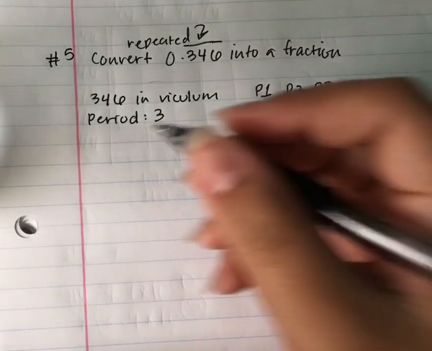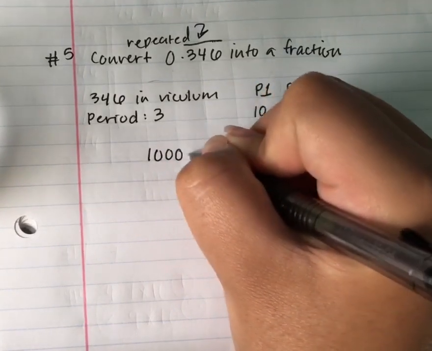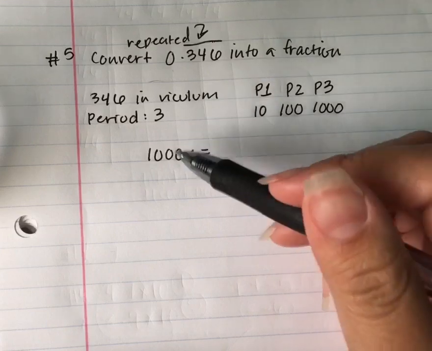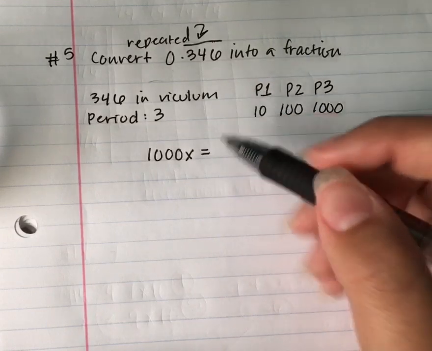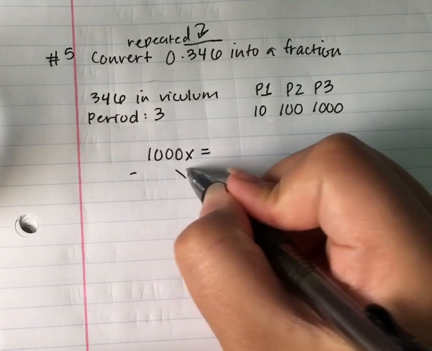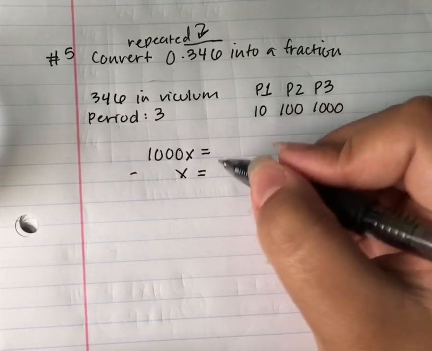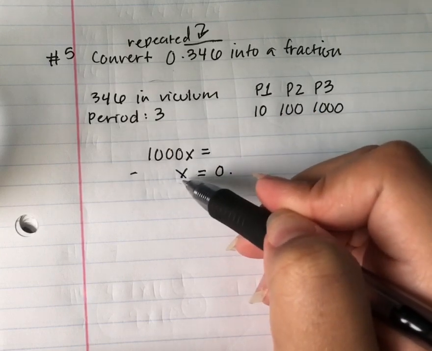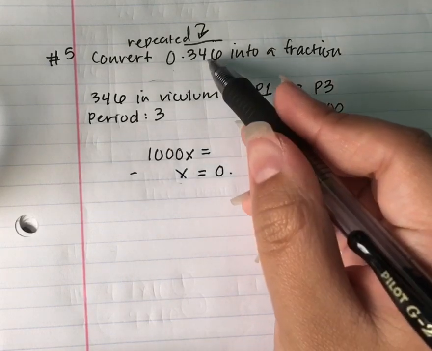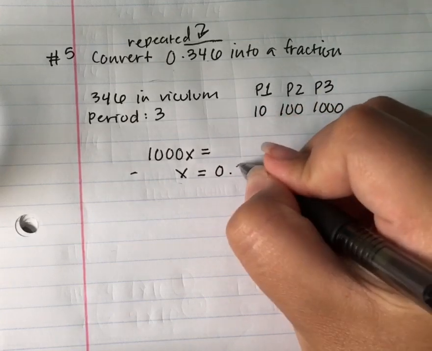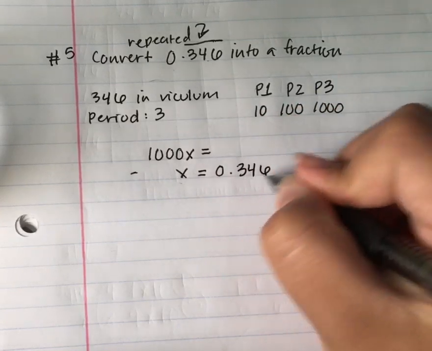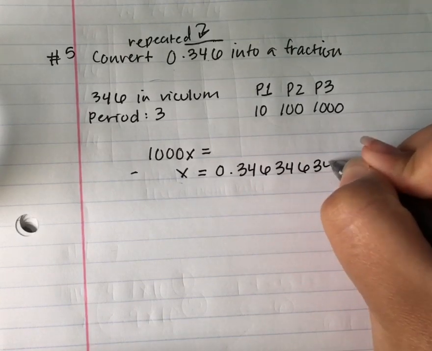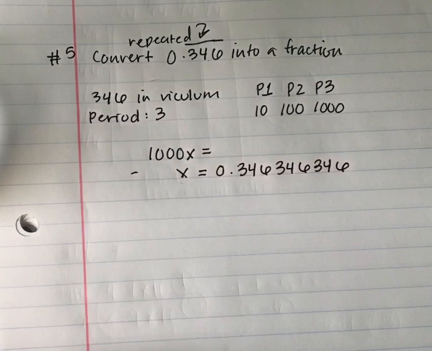The reason for that is because we are going to be subtracting these. So this is the original, so we're going to have it as x equals that. So we're going to have it as 3, 4, 6, and since these are repeated, we're just going to repeat those. 3, 4, 6, 3, 4, 6, about 3 times.